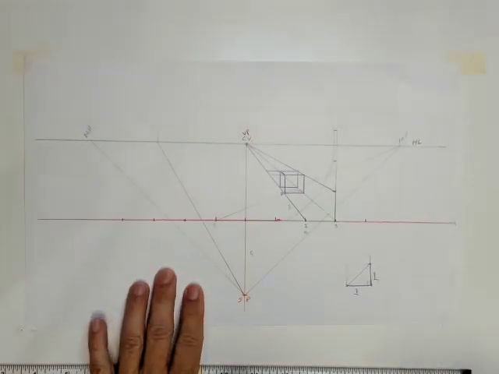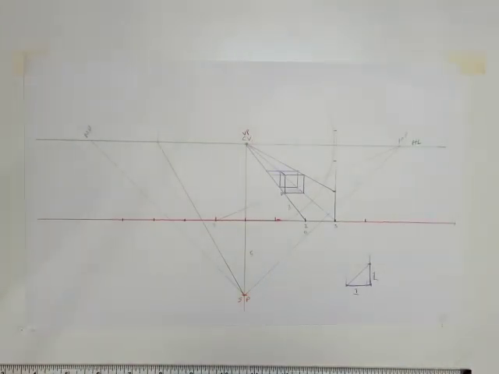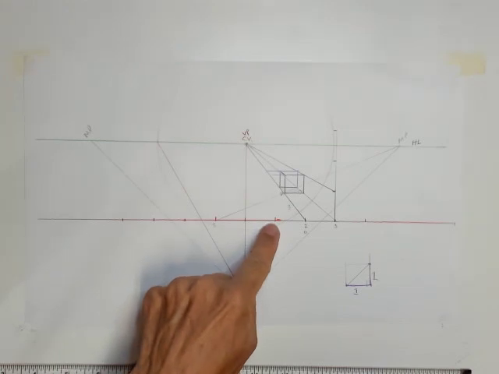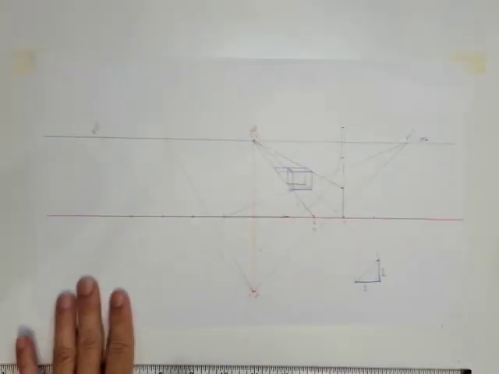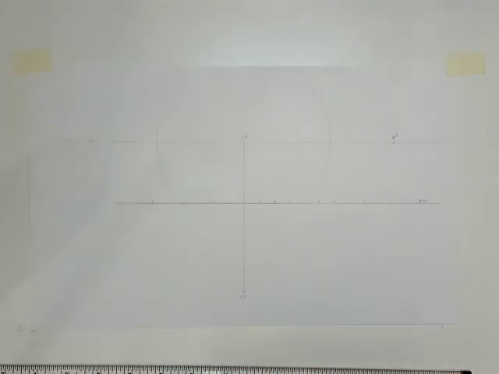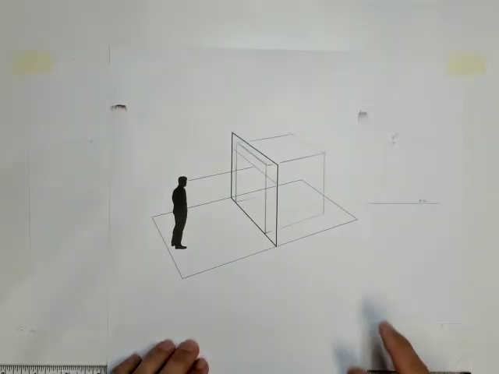We've drawn a one-point perspective object, a cube. Let's expand this and we'll draw a one-point perspective room. Same procedure as an object. This object is behind the picture plane. We're going to draw the room behind the picture plane. It's going to be like this.